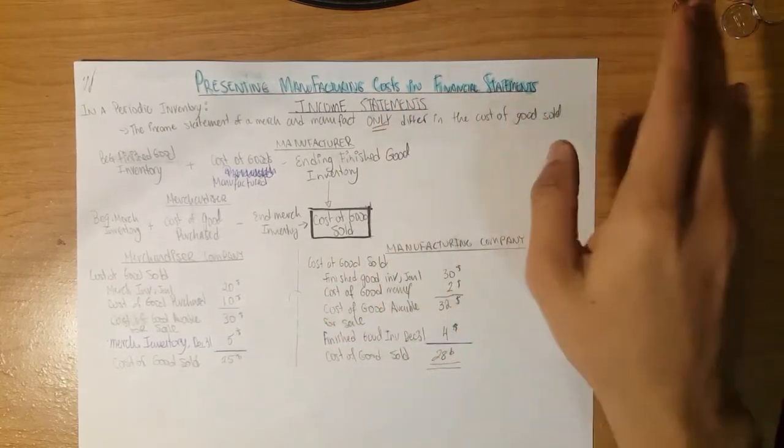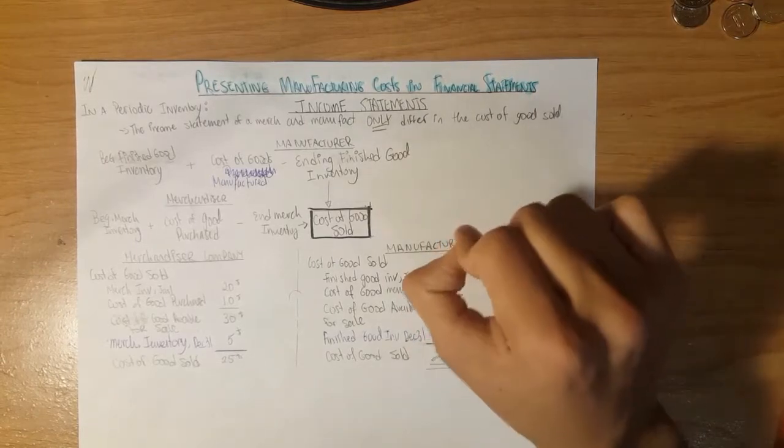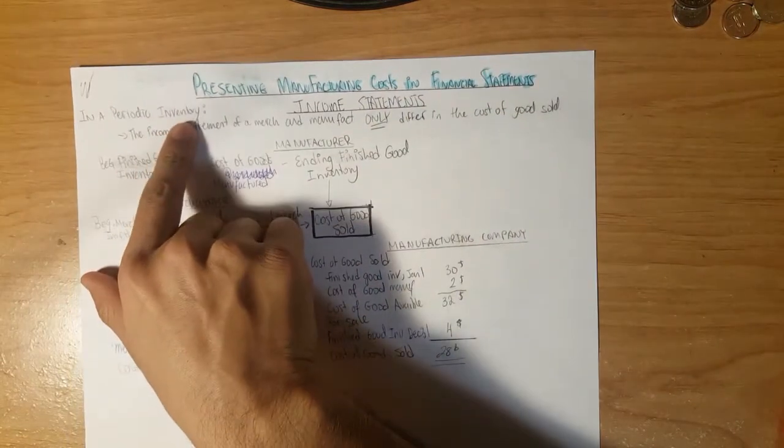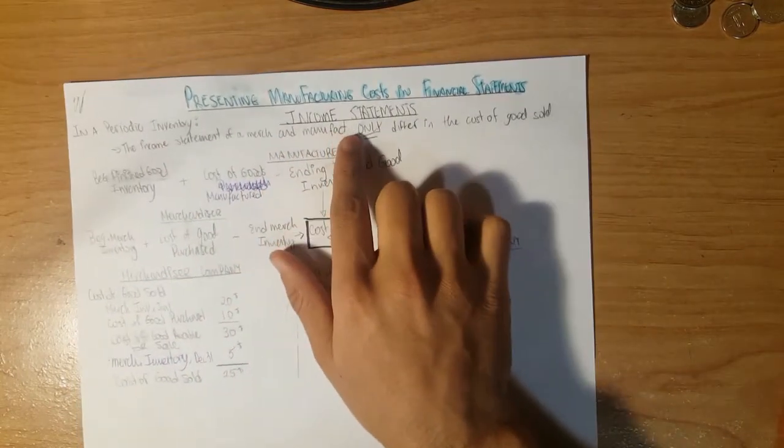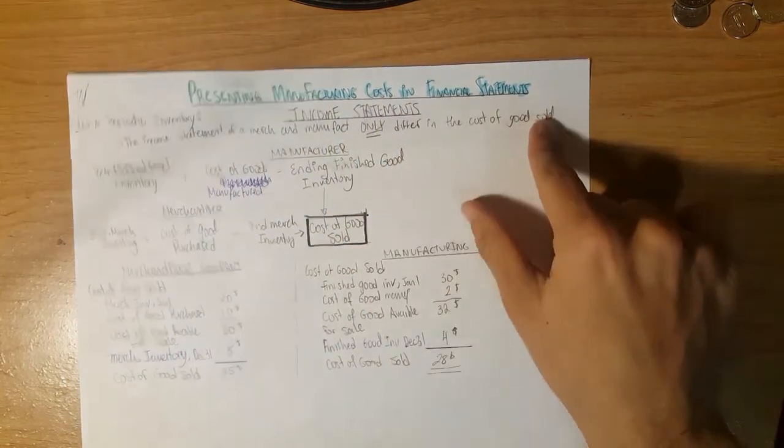the income statement. So, it is important to note that in a periodic inventory system, the income statement of a merchandiser and a manufacturer only differ in the cost of goods sold.